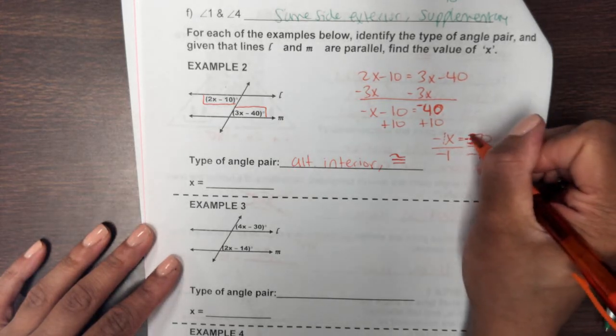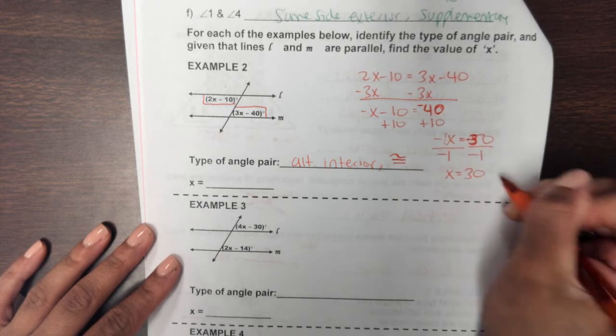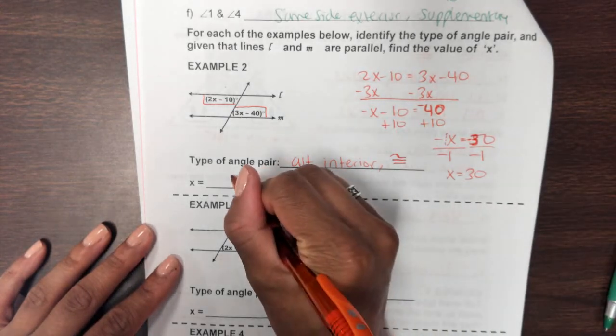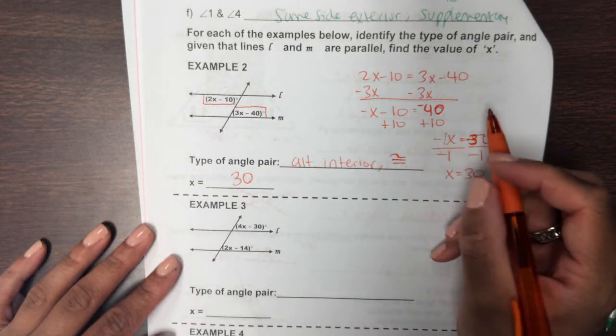Okay? Negative 30. And when I divide by negative 1, x is now a positive 30. So x is 30. Again, mistakes can be made. It's how you recover from them.